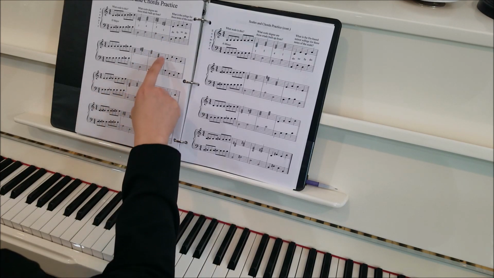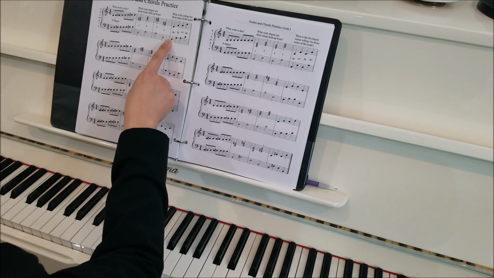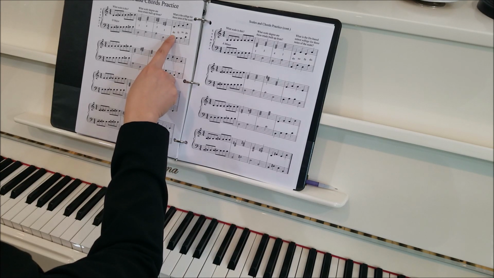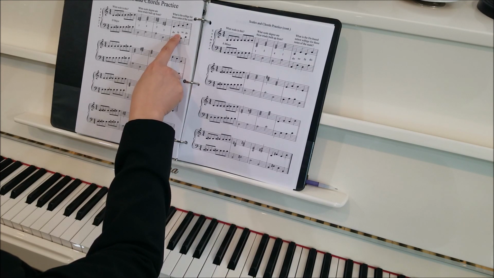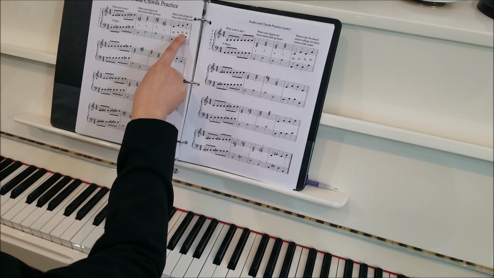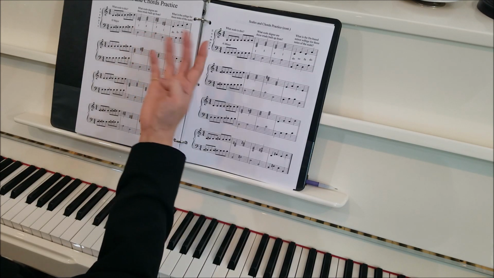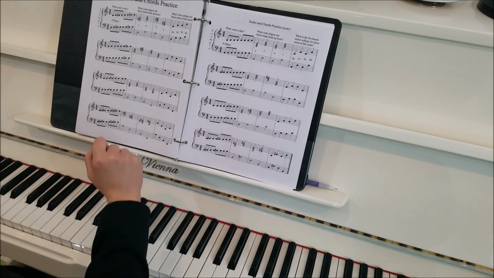Then we have some solfege. So let's see what we've got. This is D. D is do in the key of D. Then fa is the fourth scale degree. So we have D, G, that is the fourth scale degree, so that's fa. And then the fifth scale degree is so. Do, re, mi, fa, so. And then all the way back to do.